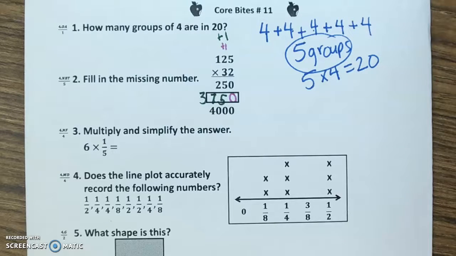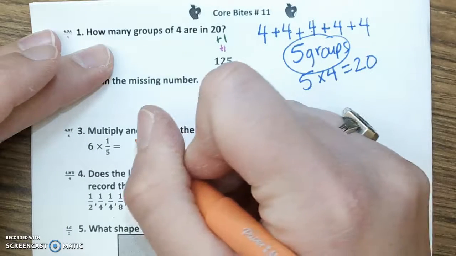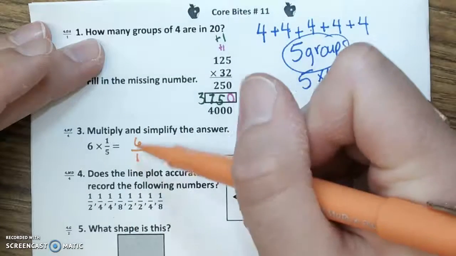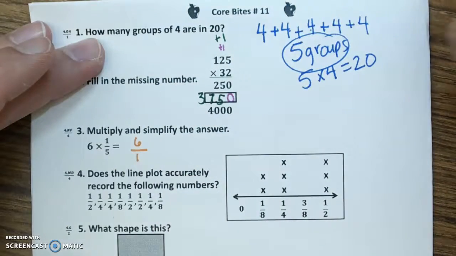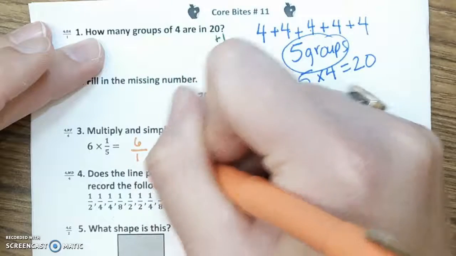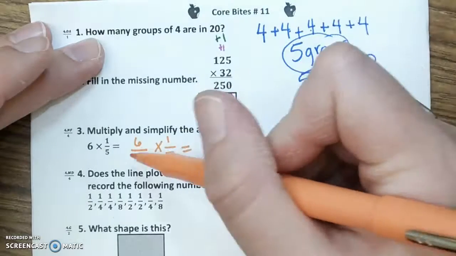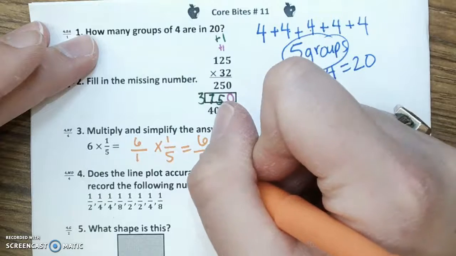For the next one, number 3, it says multiply and then simplify the answer. So the way you do this is you actually have to put a 1 under the 6 to show that 6 is the whole number, basically. And so you're cross multiplying. Whenever you do that, you multiply right across the top. So 6 times 1 is 6, 1 times 5 is 5.